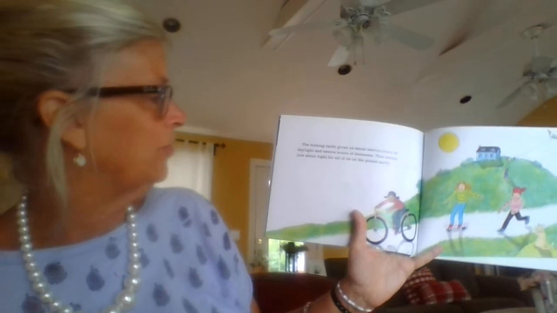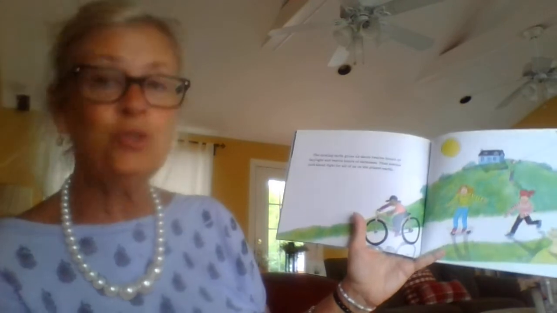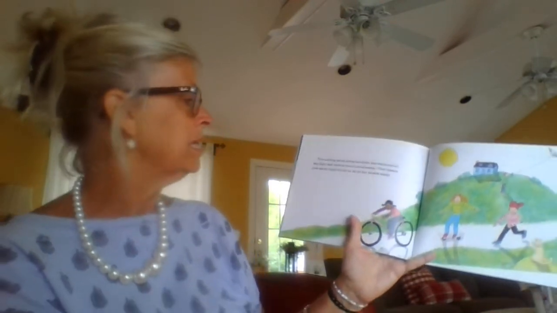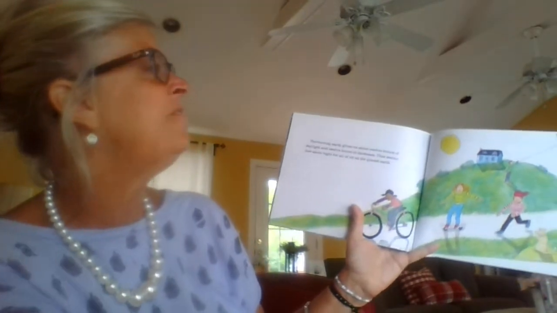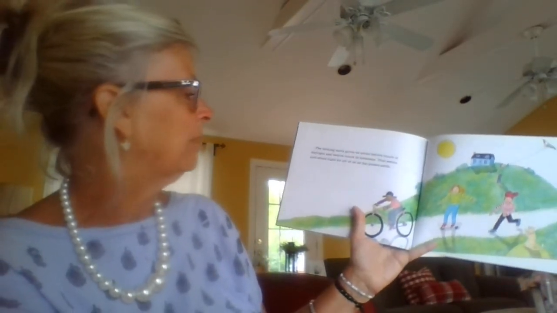The turning earth gives us about 12 hours of daylight and 12 hours of darkness. Did you hear what it says about? I always like to remind ourselves that sometimes we set our clocks back and we set our clocks forward, and so that can kind of affect the darkness.